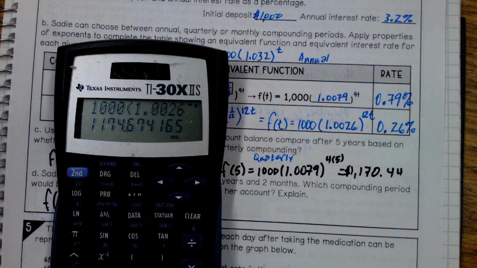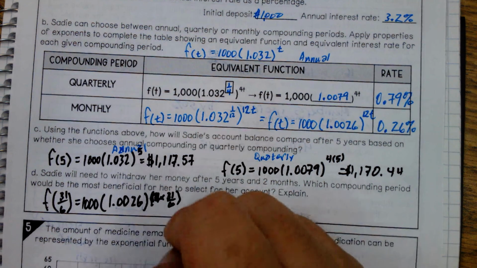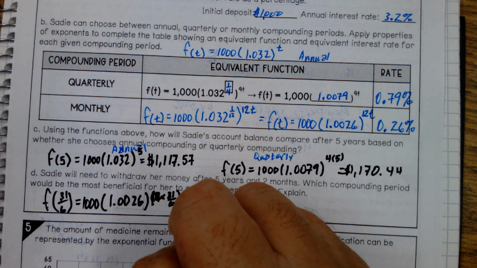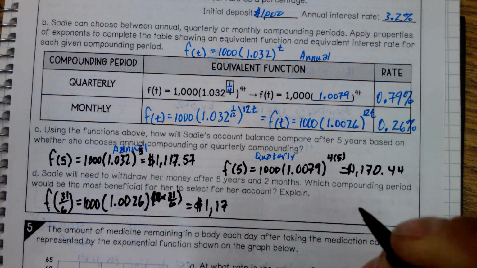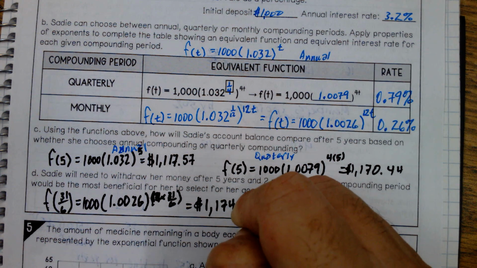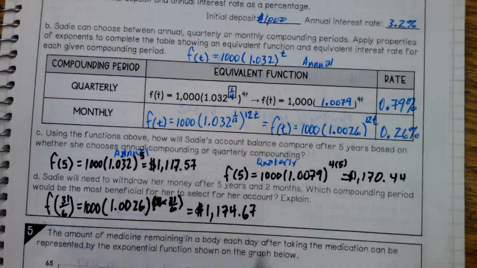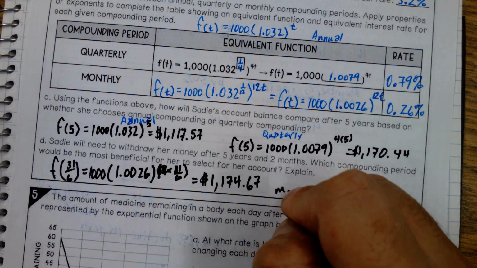1,174 and 67 cents. And I think that's the best we can do. And that's a monthly.